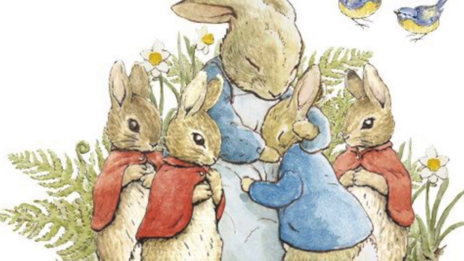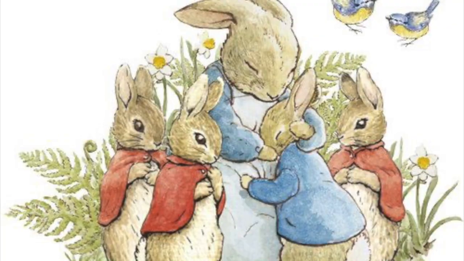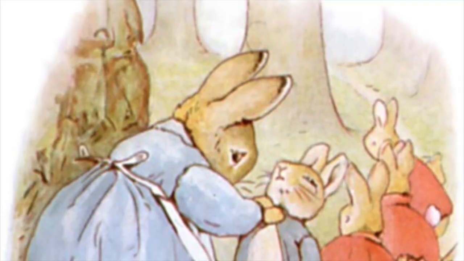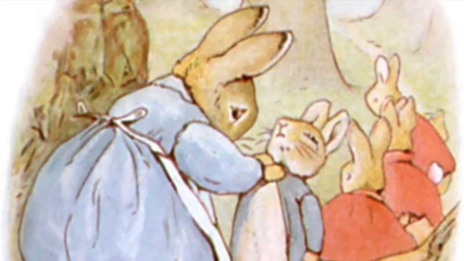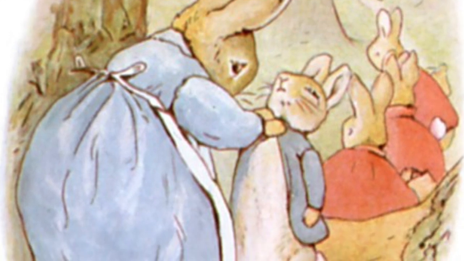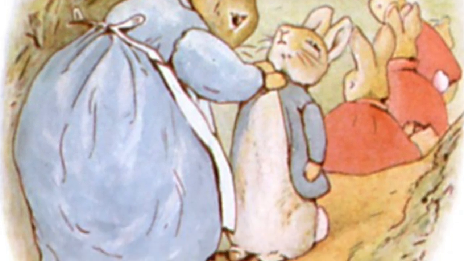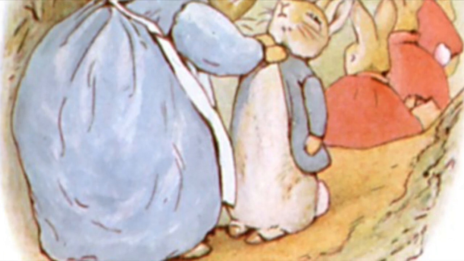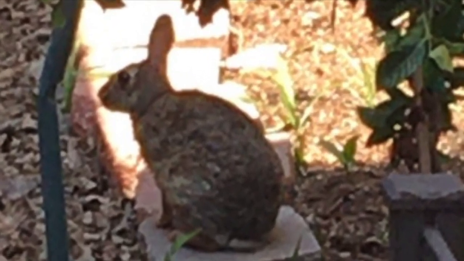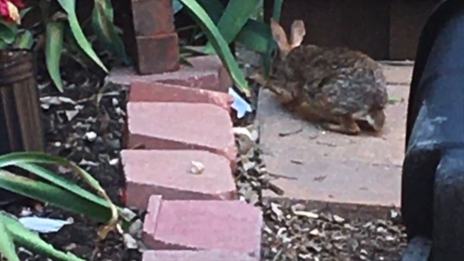Beatrice Potter is an illustrator. An illustrator is a person that draws pictures for a book. Beatrice Potter was also a writer. She wrote the Peter Rabbit books. In my picture, I'm basing my picture off of the bunnies that are running around my front yard and garden.